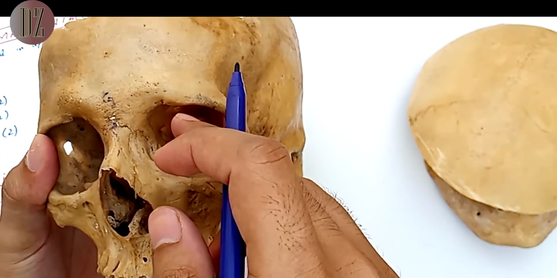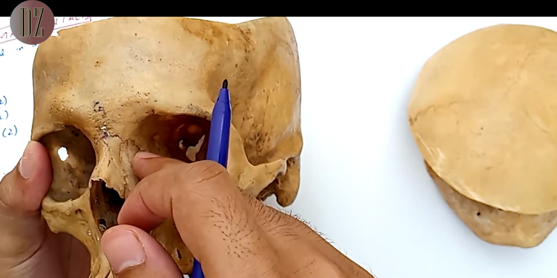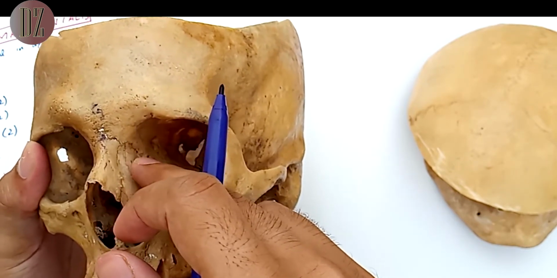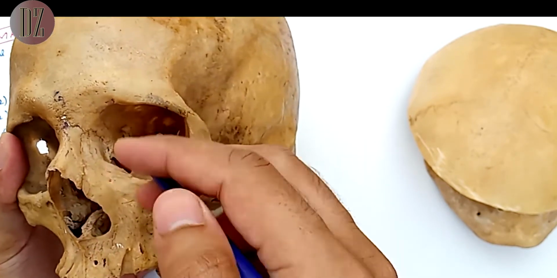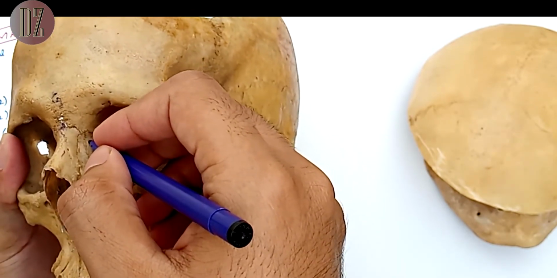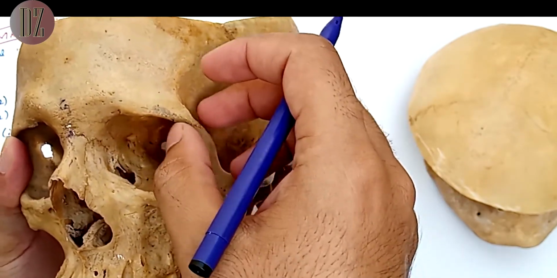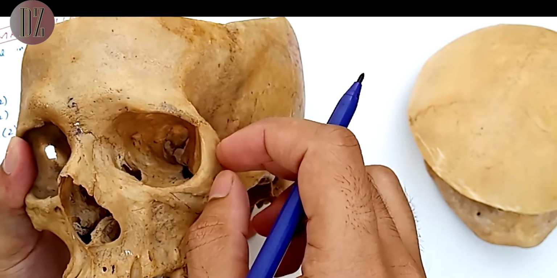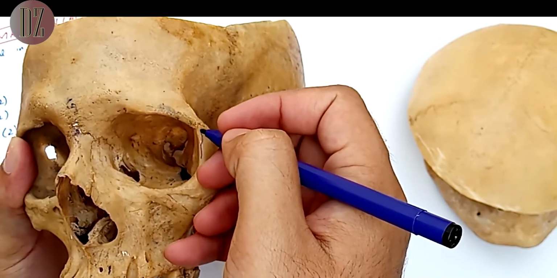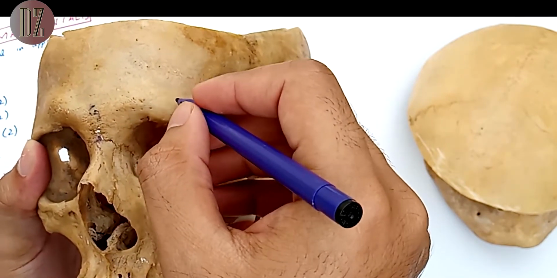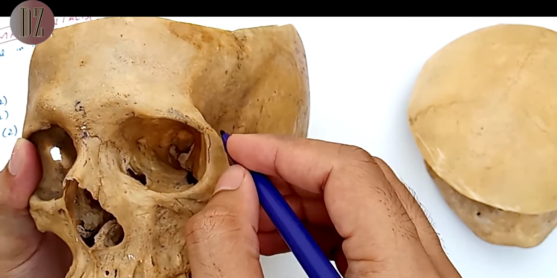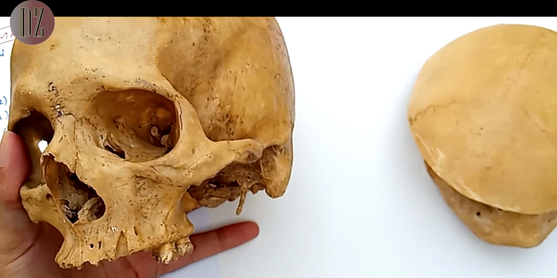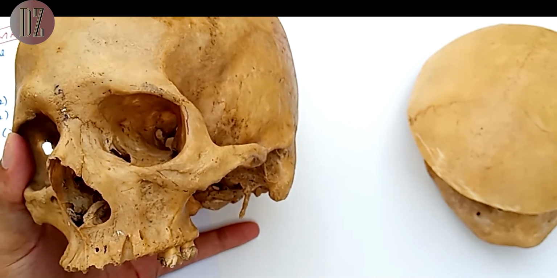The medial orbital margin is ill defined. It is formed by the frontal bone above and the frontal process of the maxilla. This is the maxilla, this is the frontal process of the maxilla. And the lateral margin is formed by the frontal process of the zygomatic bone. This is the frontal process of the zygomatic bone and the zygomatic process of the frontal bone. This is the suture, which is called the frontozygomatic suture.